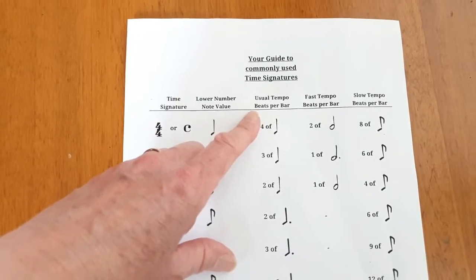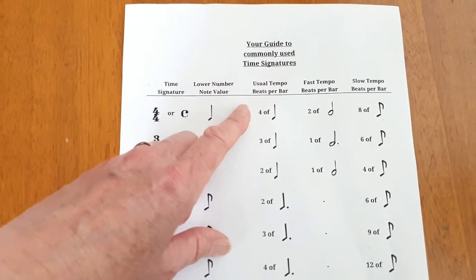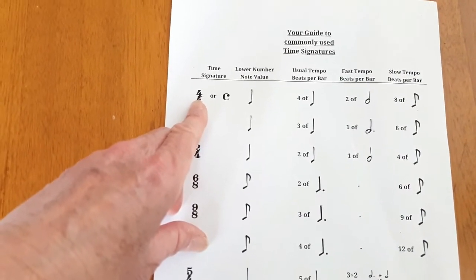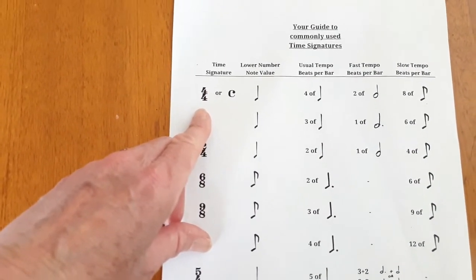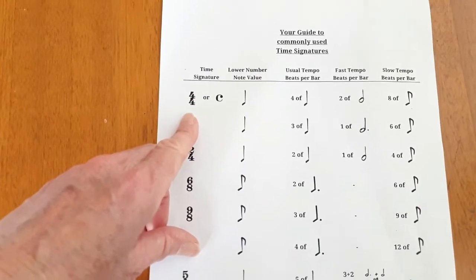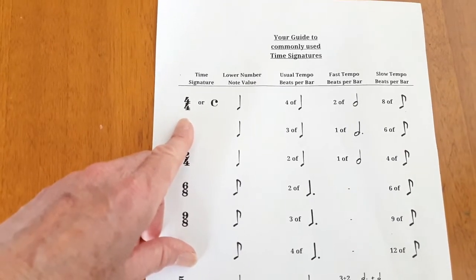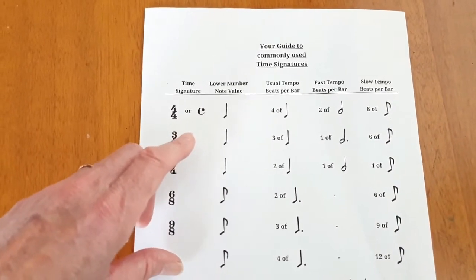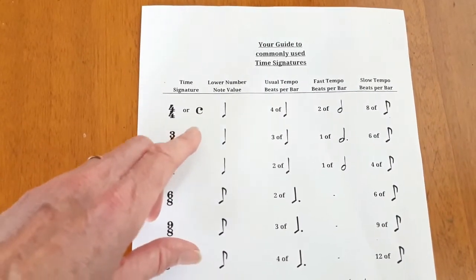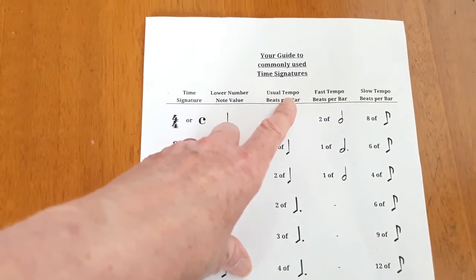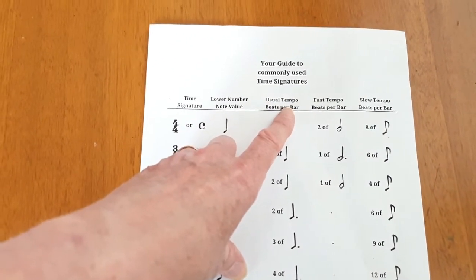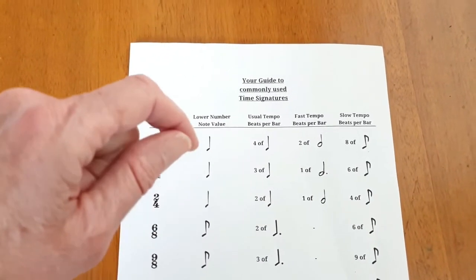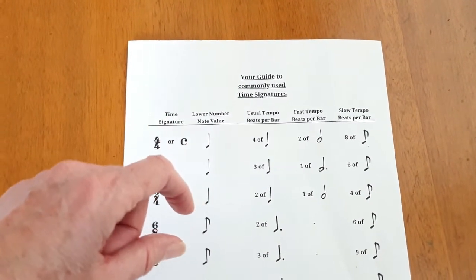Here I'm going to shatter some myths about the top number of a time signature. It does not always mean the number of beats. The number of beats is affected by speed. Speed affects the feel. Tempo is the speed of the music. In another lesson, I'll talk about how to measure and write down speed in music.